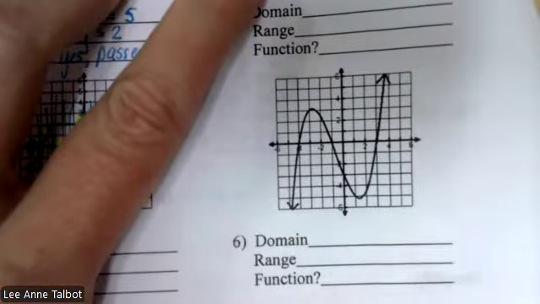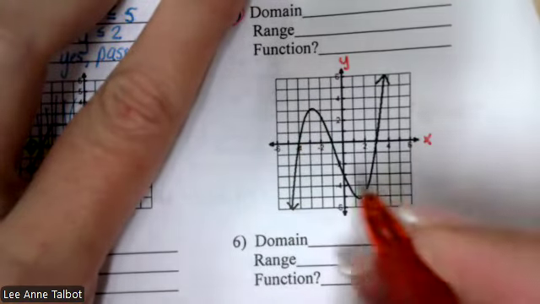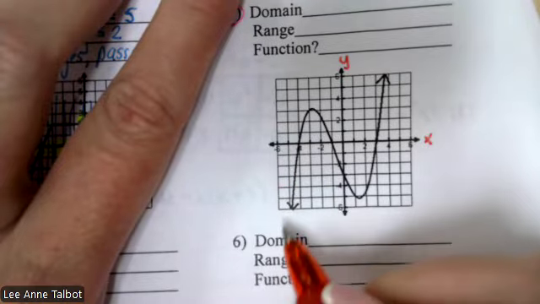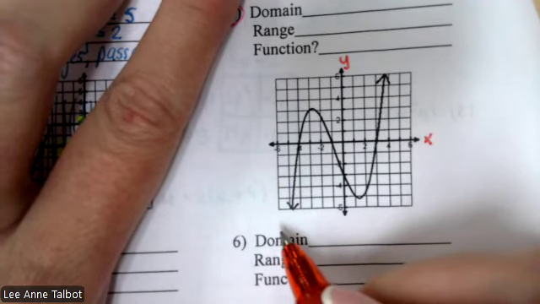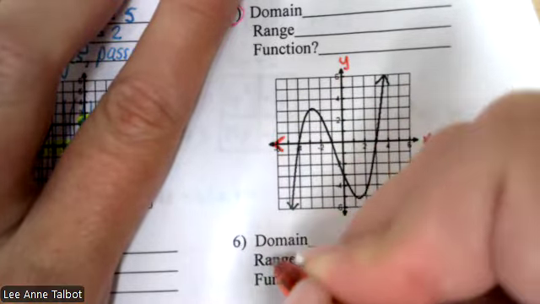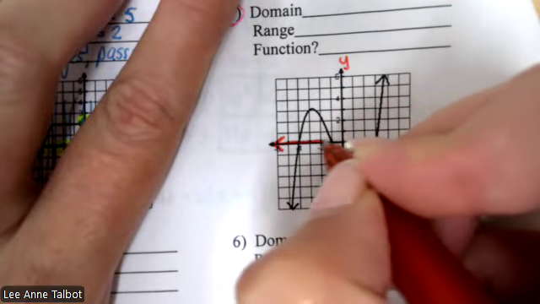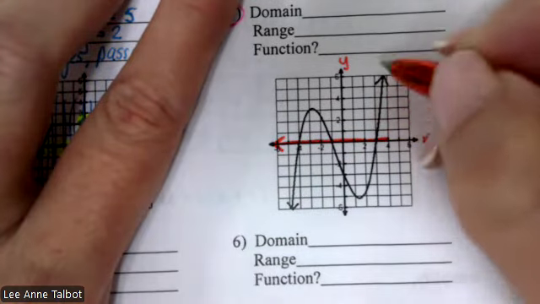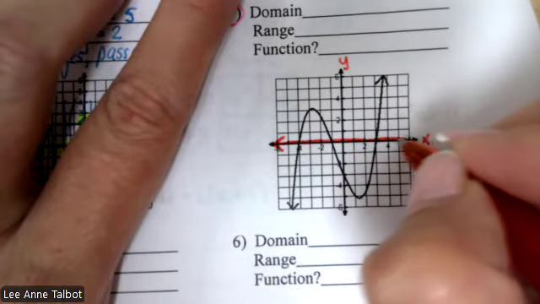Okay. Number 3, this is the x-axis, y-axis. I'm going to draw on the axes themselves. Now this arrow is going down forever, but it's also going left forever. So even though it doesn't really look like it, it's going to go left forever. So my graph goes left forever. My graph exists here, my graph exists here, my graph exists here, and then this arrow is going up forever, but it's also going right forever.